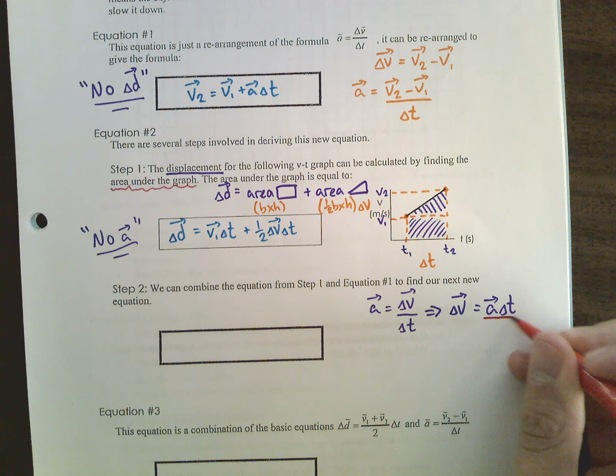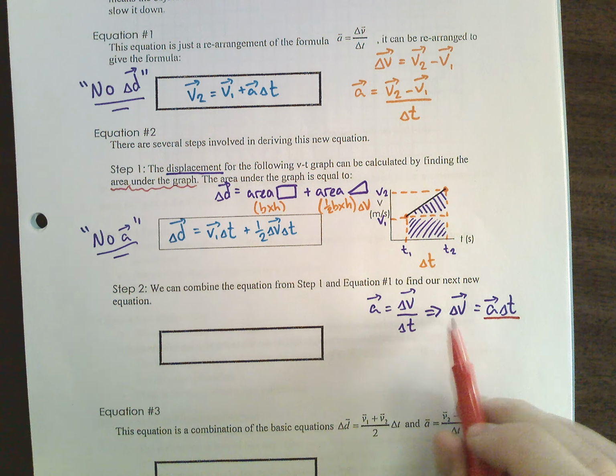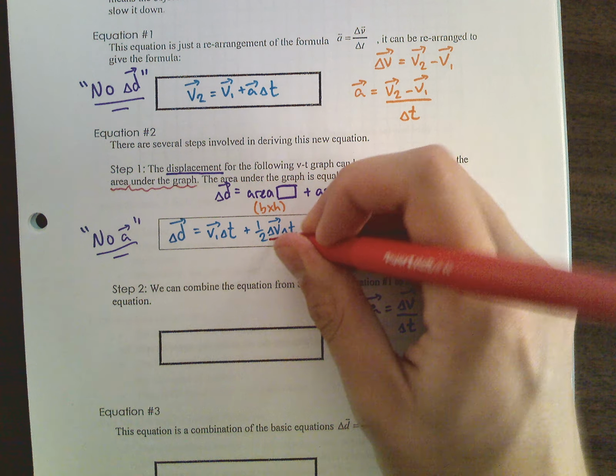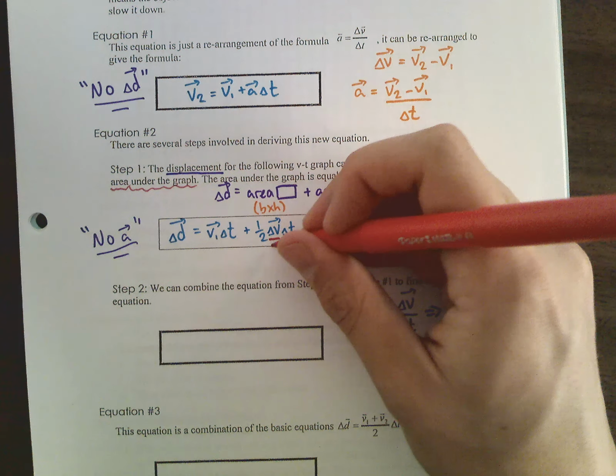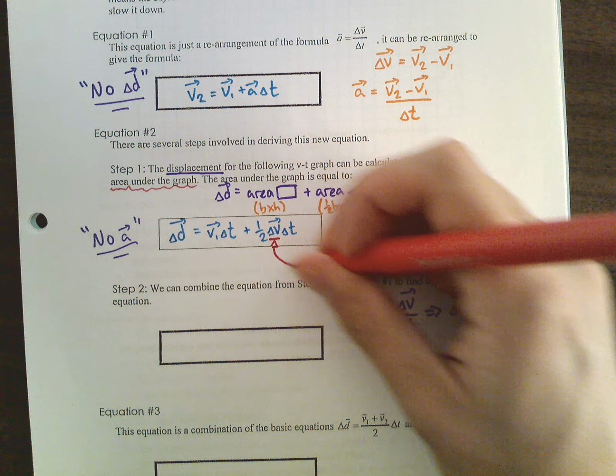I take this portion right here, which is what's equal to the change in velocity, and I swap it out. Remember, last time I saw you all, we did substitutions.